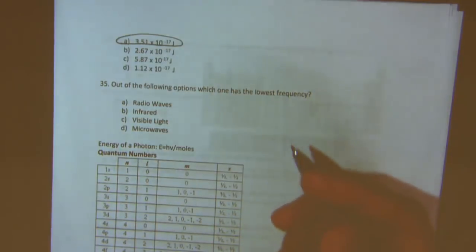Where is it? Okay, they're over here. In that particular problem, our answer should have been this one, A. Sorry, that was from the previous question, and the formatting was just off.